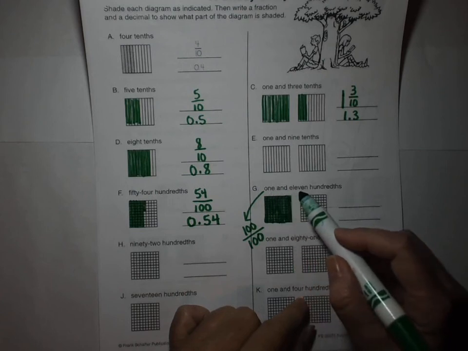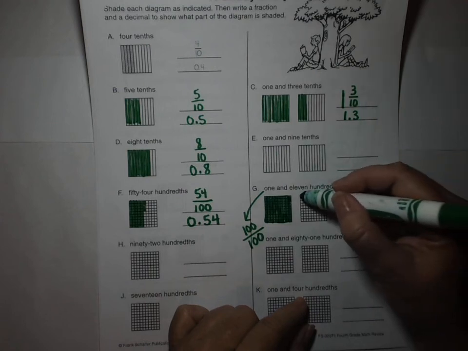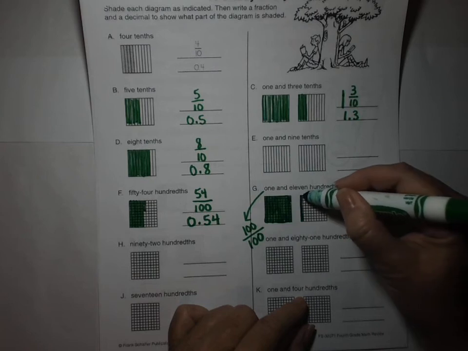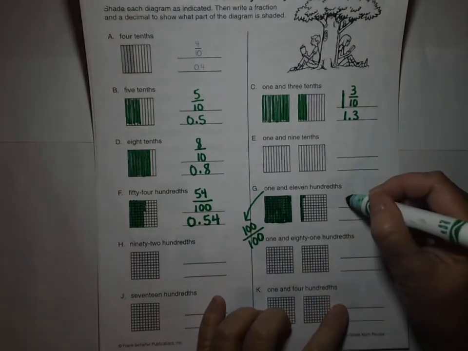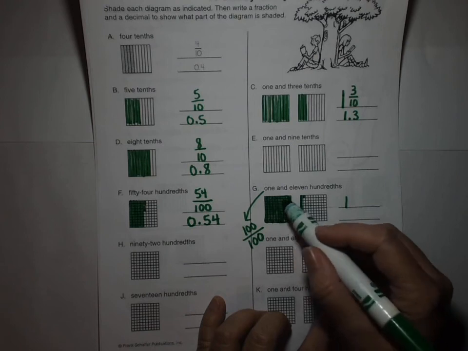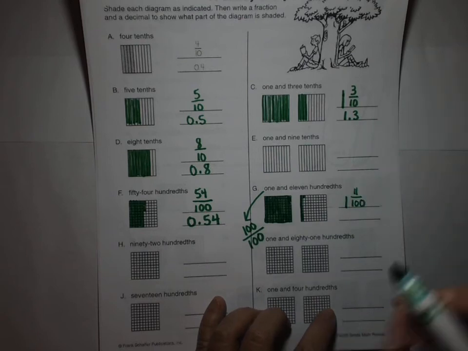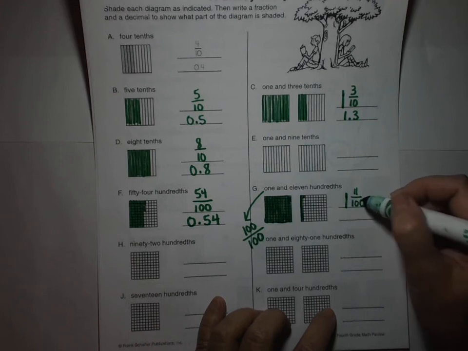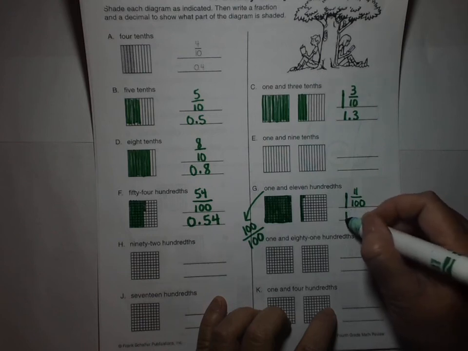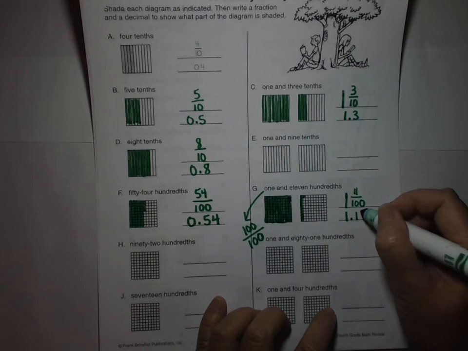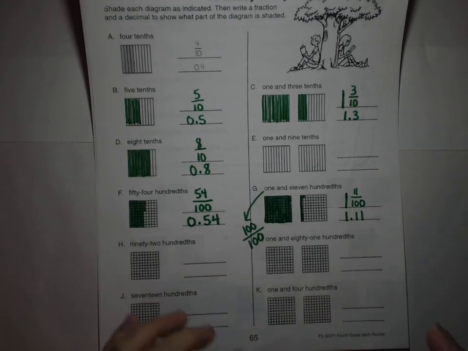But let's go back to 1 and 11 hundredths. Now we need 11 hundredths. So I know if 1 whole row is 10, plus 1 is going to be 11. So that would show 1 as our whole number here, and then 11 over 100. So that's how we would write it. This is called a mixed number. You have a whole number and a fraction. 1 and 11 hundredths. And as our decimal, 1 in the ones place, decimal, 11 hundredths. Okay, so that's our example of decimals to fractions.